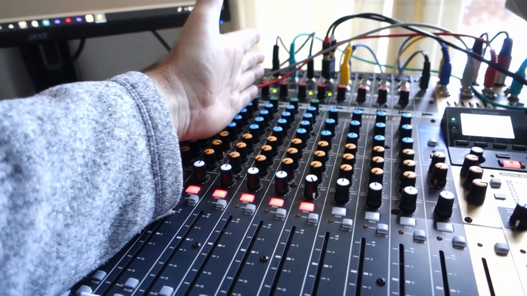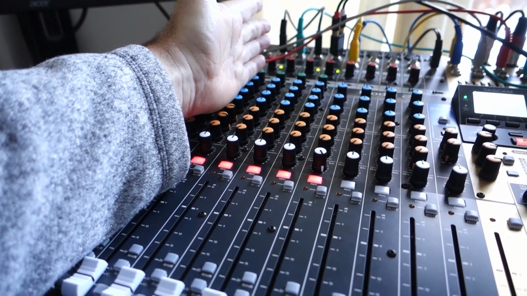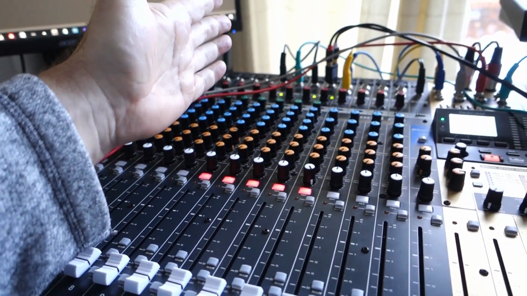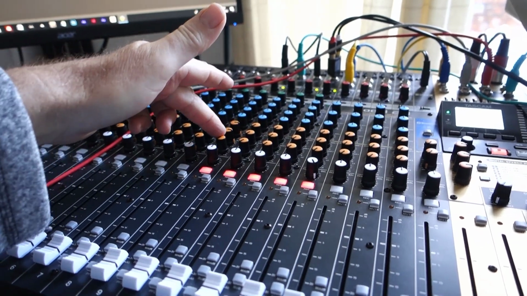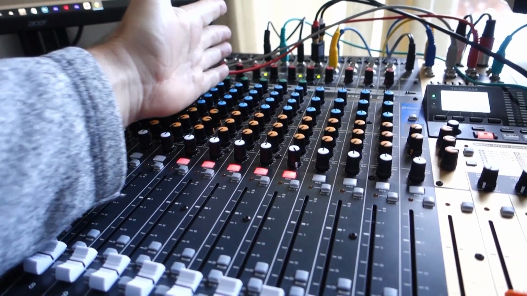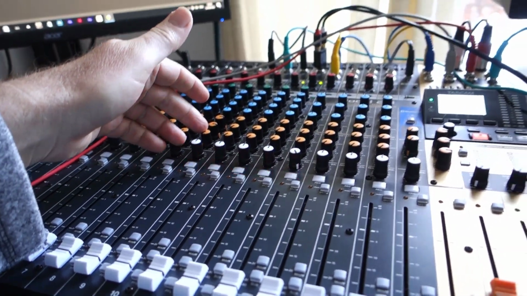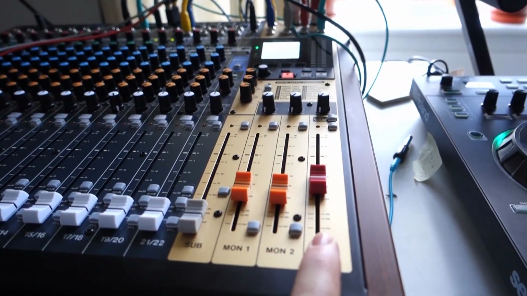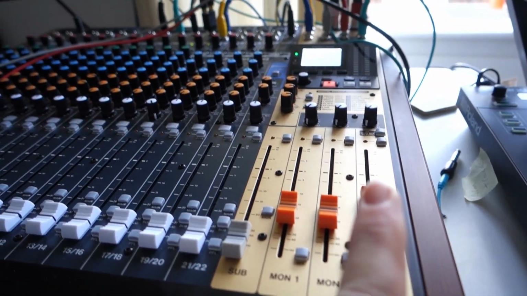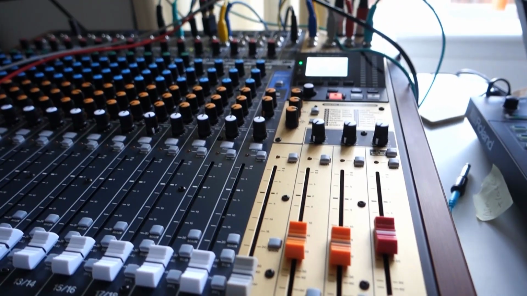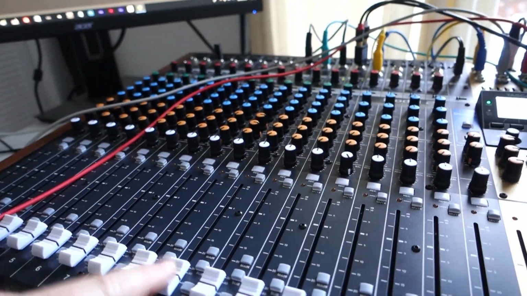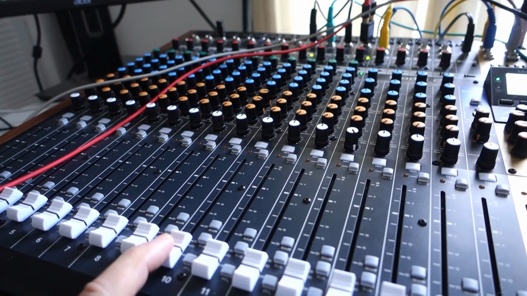When we record the dry signal on number 9, whatever's on these knobs here, the EQ and the effects, get recorded onto the master. I want to record on the master as well as recording on channel 10.